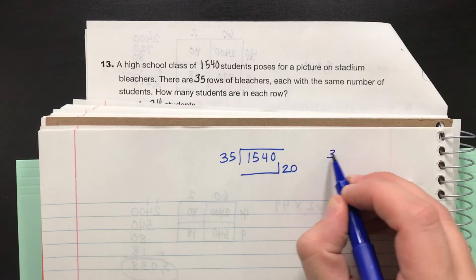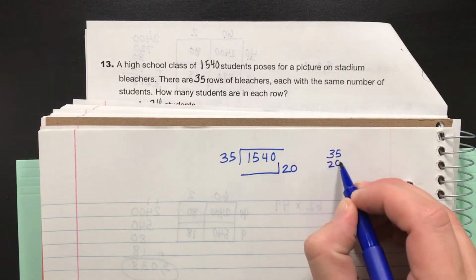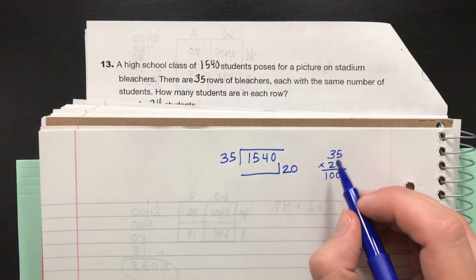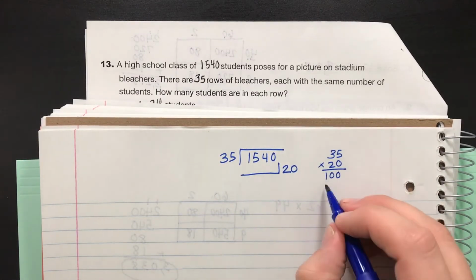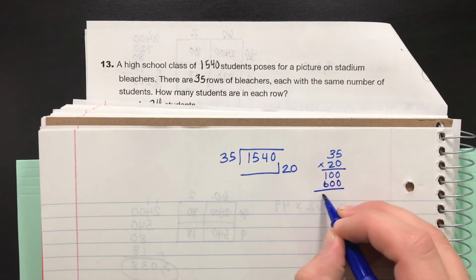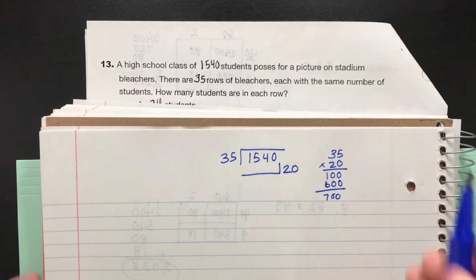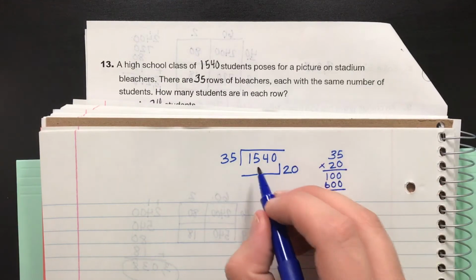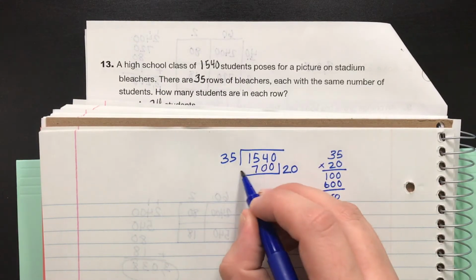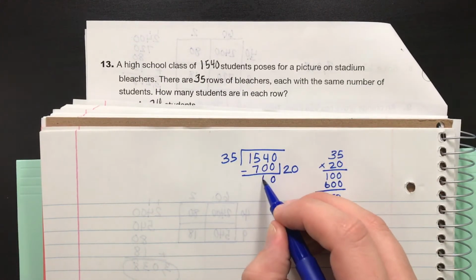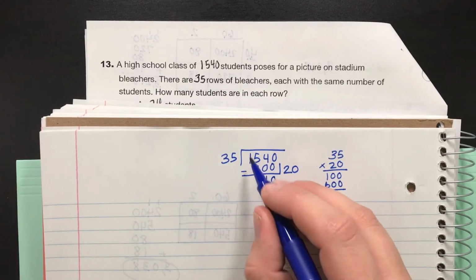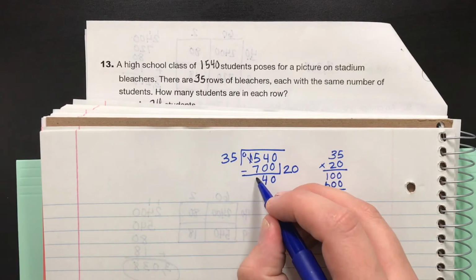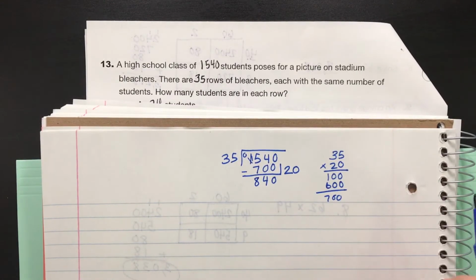35 times 20, I'm going to do off to the side here. 20 times 5 is 100, and 20 times 30 is 600, so I get 700. And I'm going to put my 700 in here, and I'm going to subtract. Can't take 7 away from 5, so I'm going to borrow. 15 minus 7 is 8, 840.